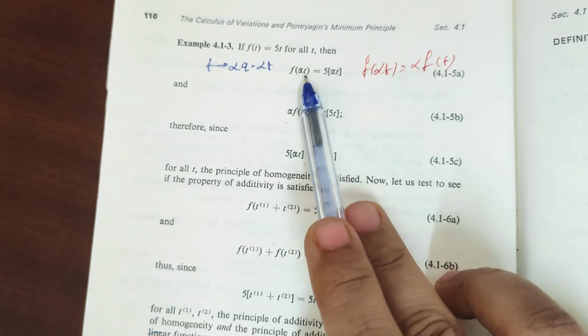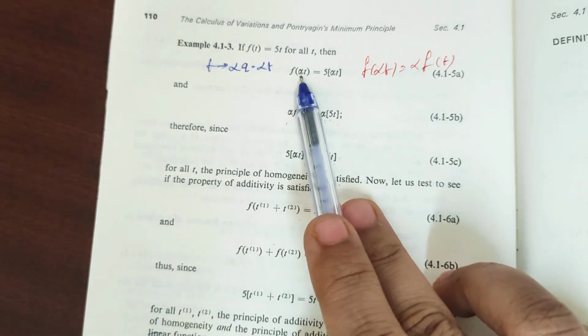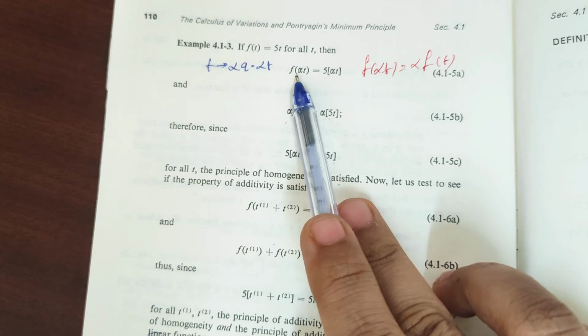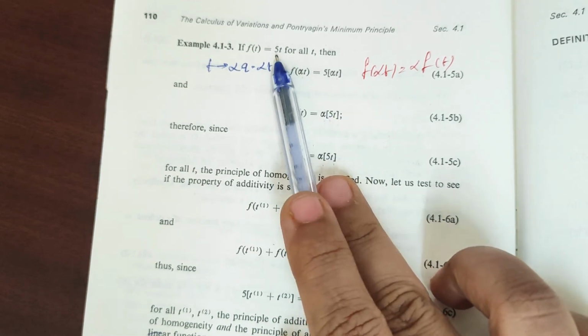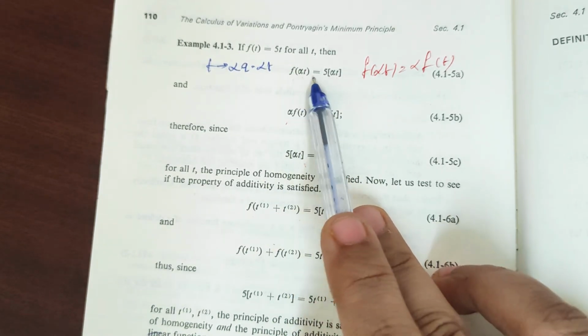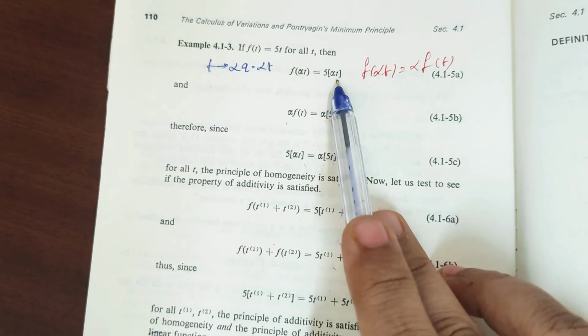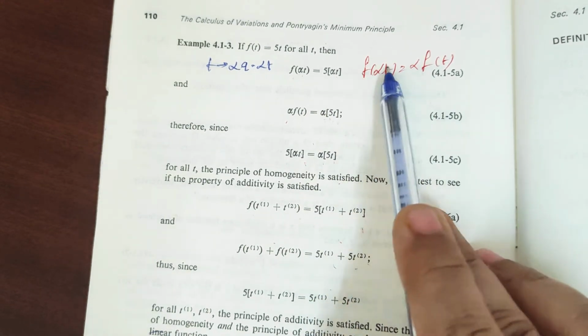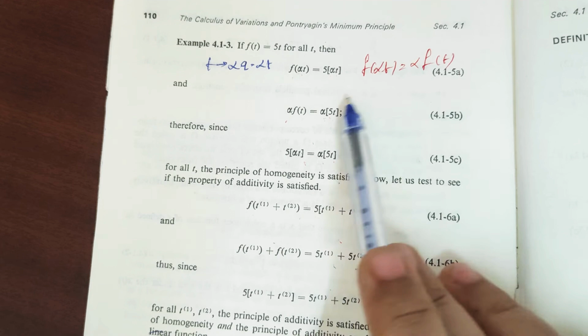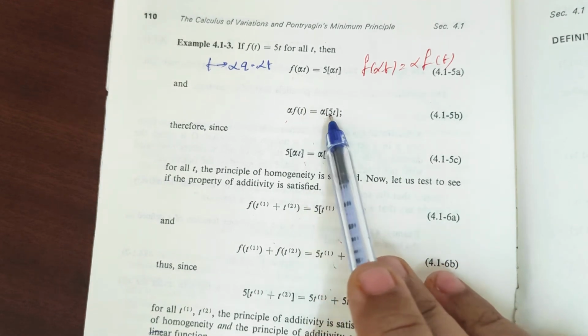Same rule you have to apply here also. F of alpha t, which means t you have to replace by alpha t. So 5 into alpha t. But this one is over. Next, alpha into f of t. Alpha into f of t equal to alpha into 5t.